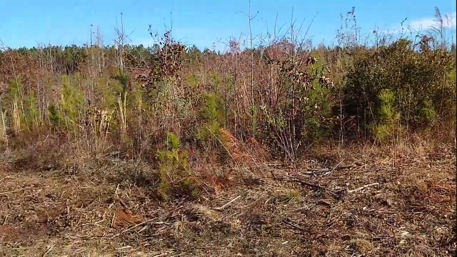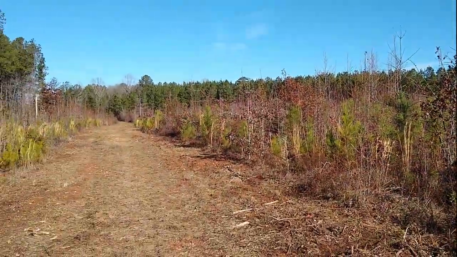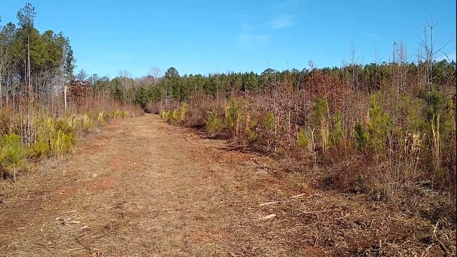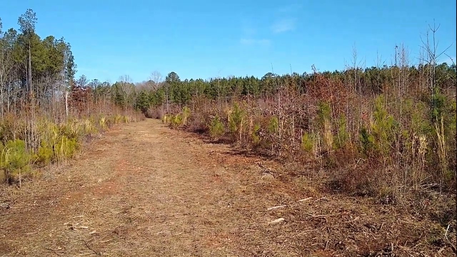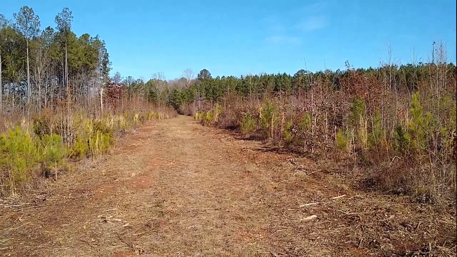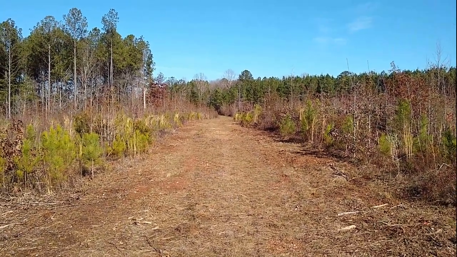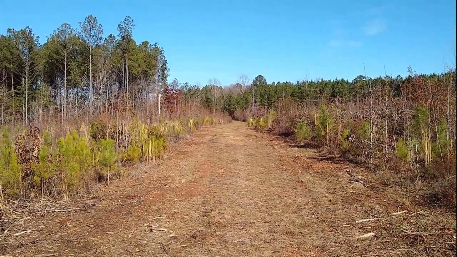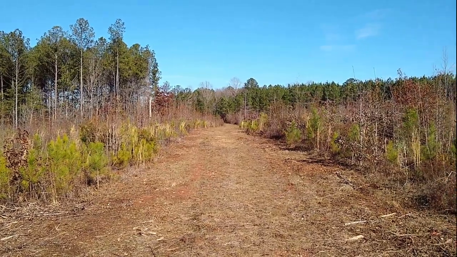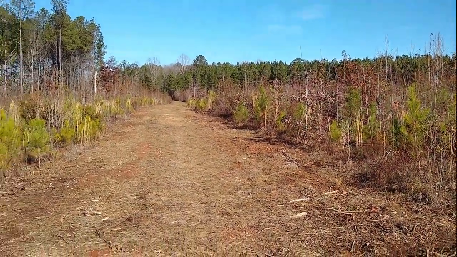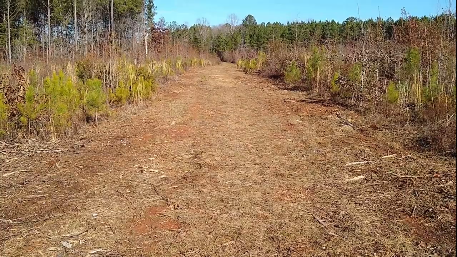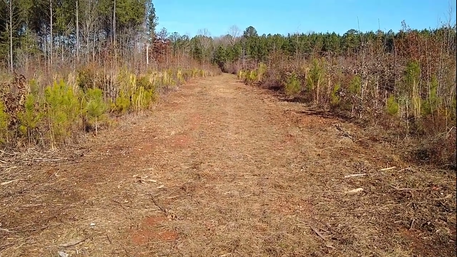Okay, so we're out on the property that we went out and looked at originally before we bought it. I looked at it on aerial imaging, did a quick inventory on desktop review, came out, looked at the property, mapped it out, and this is one of the roads we had seen on the aerial imaging. It was grown up.